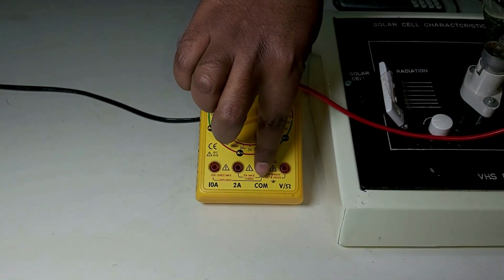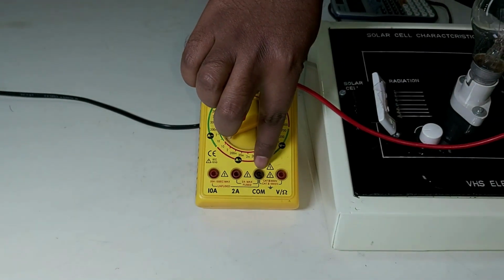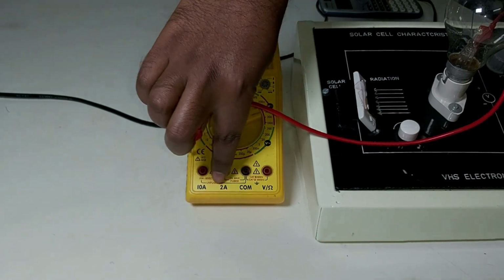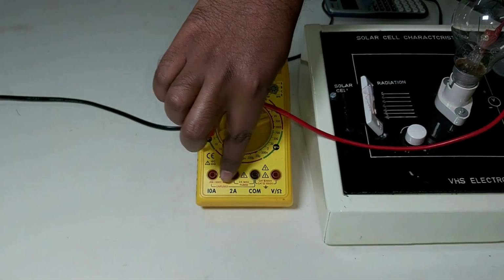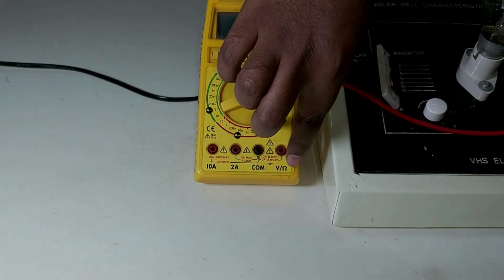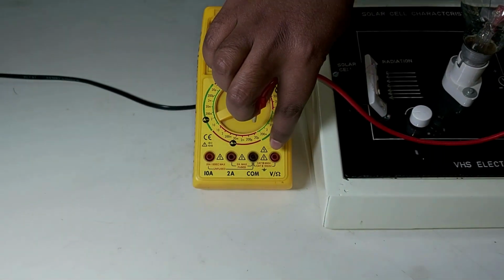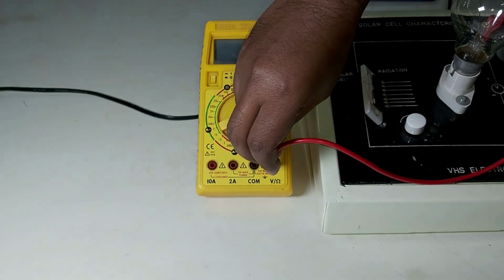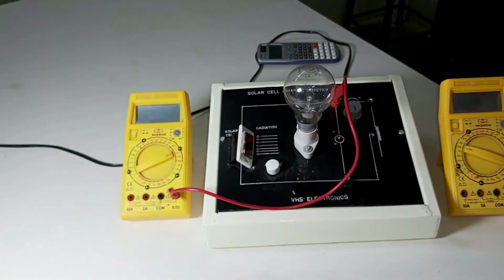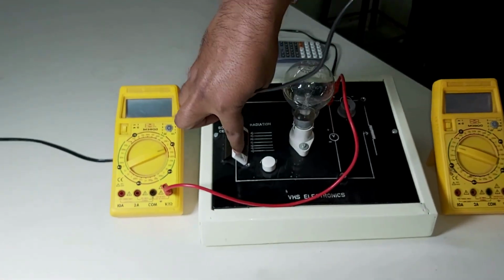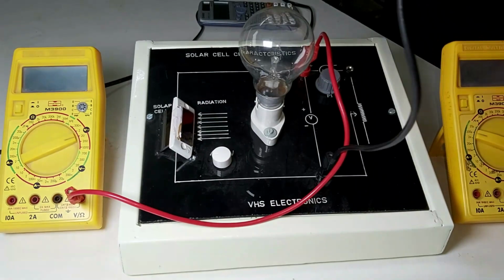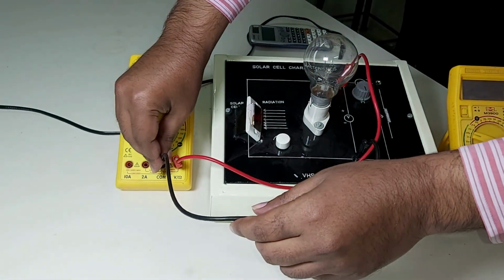Here you will see COM. COM means common or negative or ground. Here A indicates ampere, to measure the current we should connect here, but we don't have to connect here. Here is voltage and ohm, that is resistance. To measure the resistance or voltage we have to connect positive here. Then we will connect the negative of solar cell. So you see this is the negative of the solar cell, that we will connect to the negative of the voltmeter.